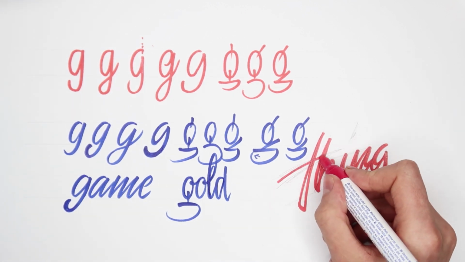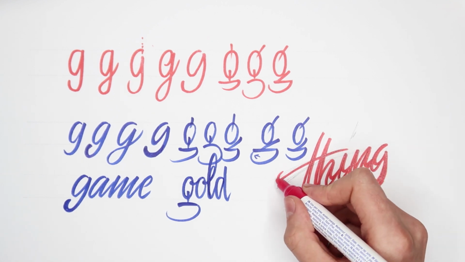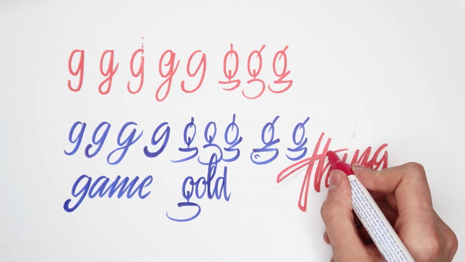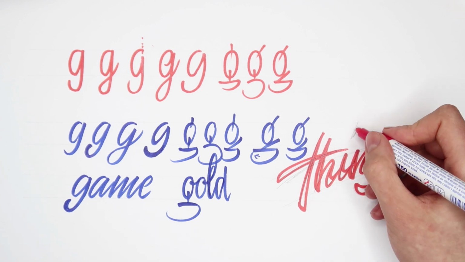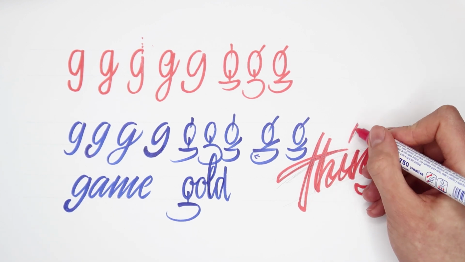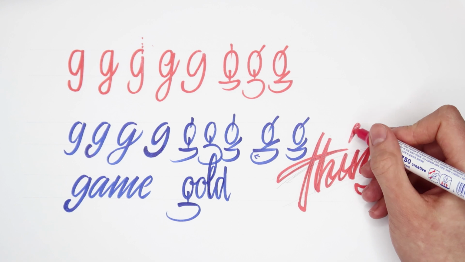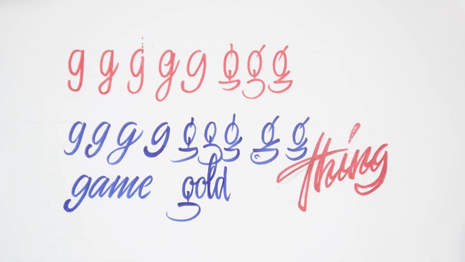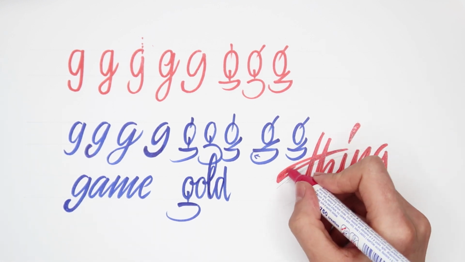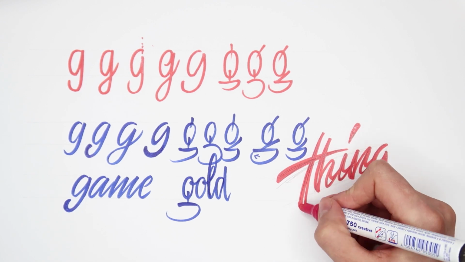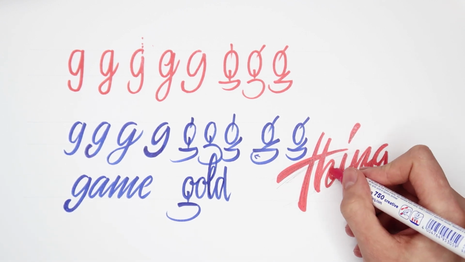And crossbar in the T. And then the dot for the I, then we will fill it in.